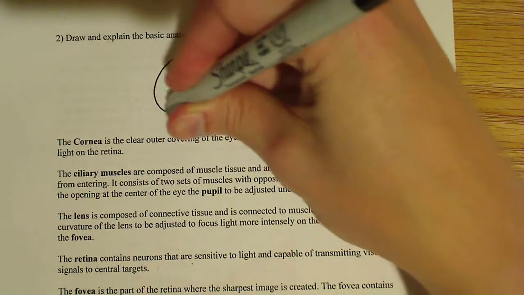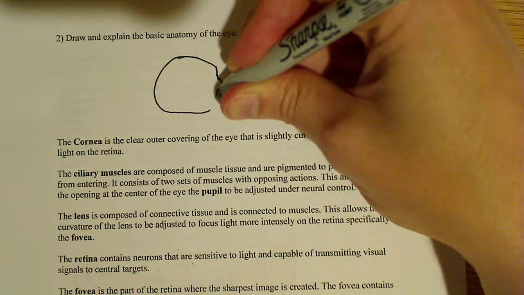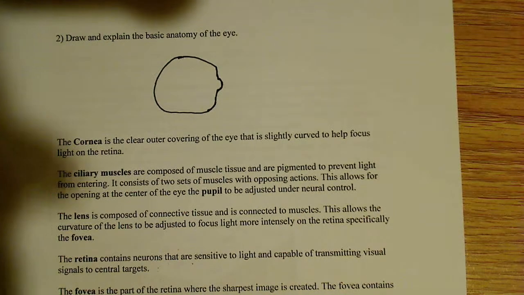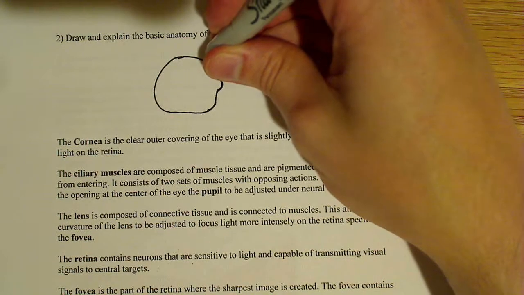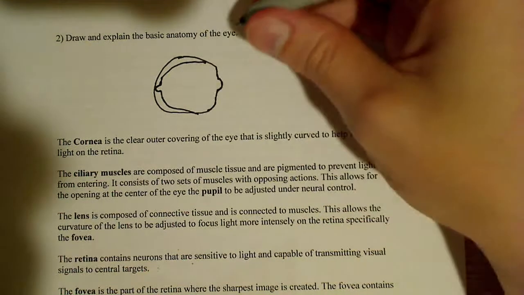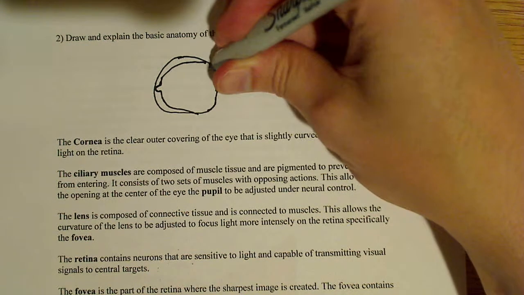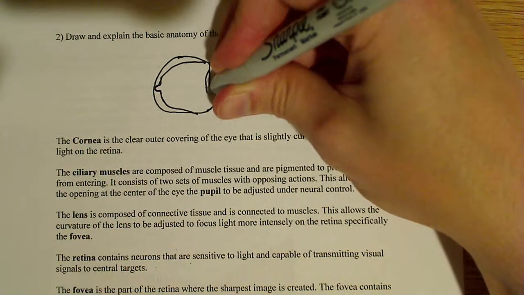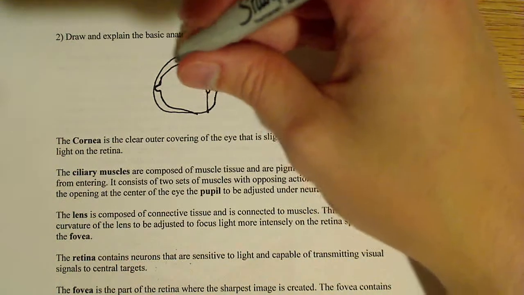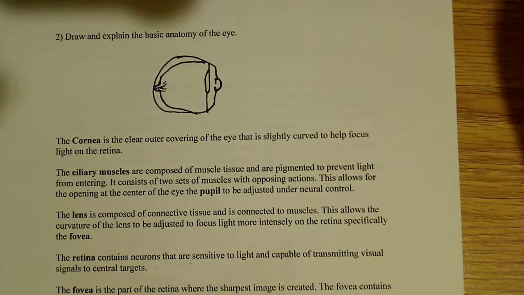So, here's my eye. I mean, this is nothing fancy, nothing special. I'm not an artist, so. And what I'm going to do is draw all the pieces here, and then I'm going to discuss what each of them are. So there's that. Alright, so here's my makeshift eye.